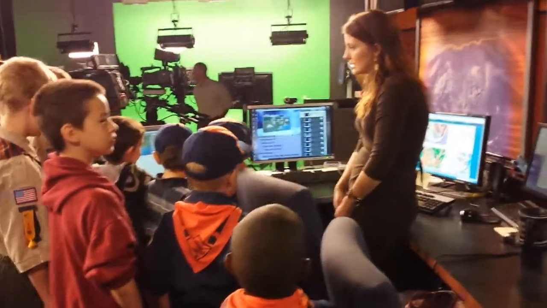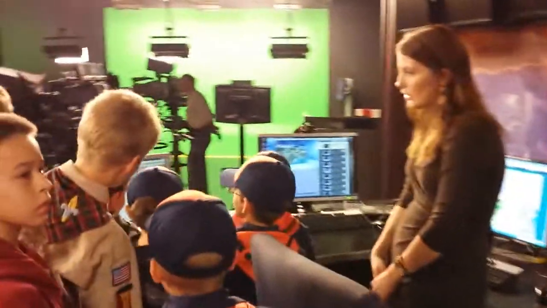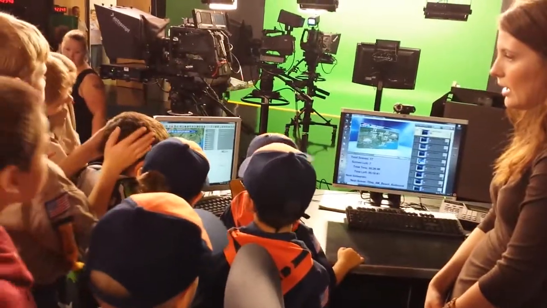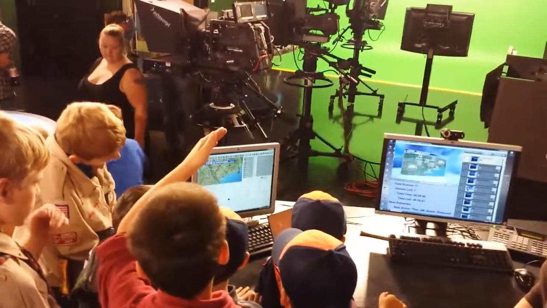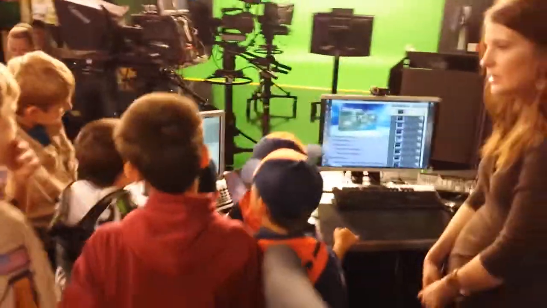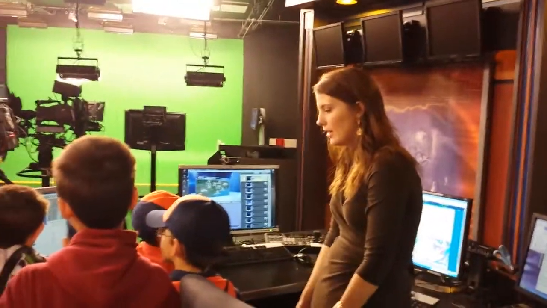That computer right there is the radar. And so you see the green specks there, that's the rain, and it's showing where it's moving over the past hour. So it's moving off to the northeast.